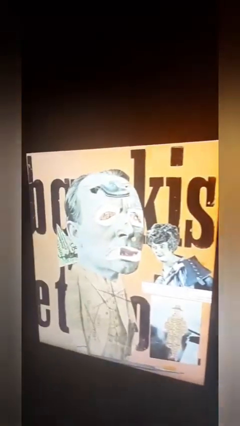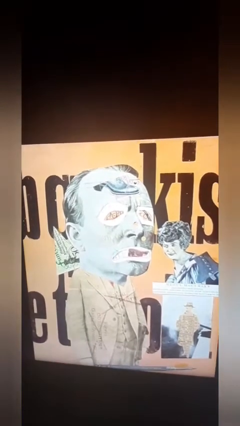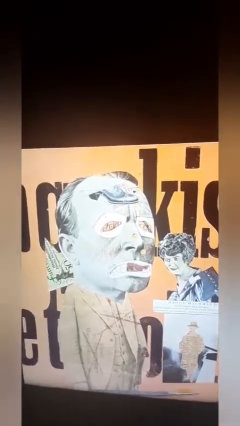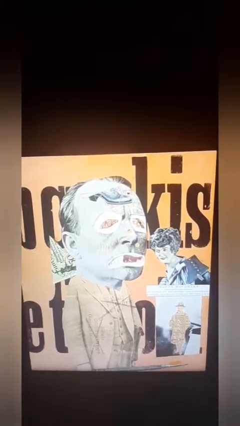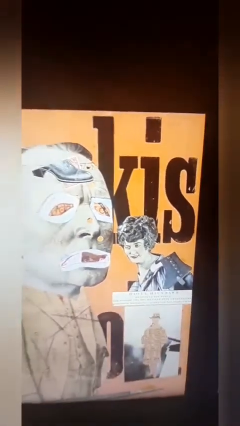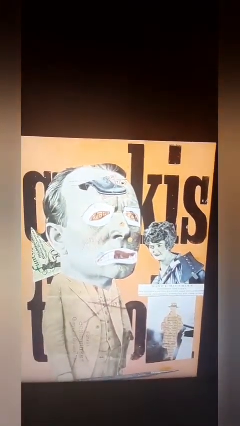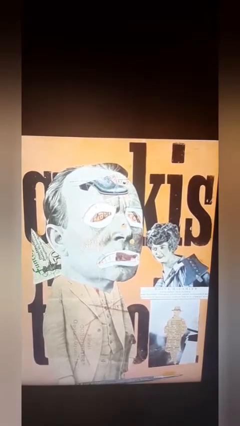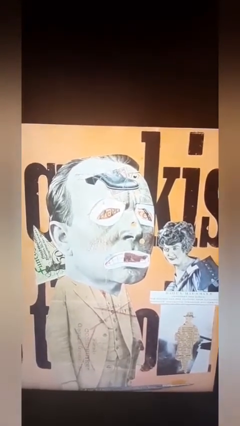We have another example here by Raoul Hausmann, and it's called The Art Critic. It's a collage, or a collection of paper pieces and parts from magazines collected together and pasted down to make this image. His statement about the art critics of the time, and maybe how he felt about them. Doesn't look like he had very much respect for them at all.